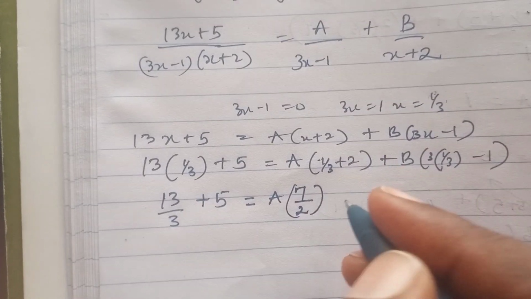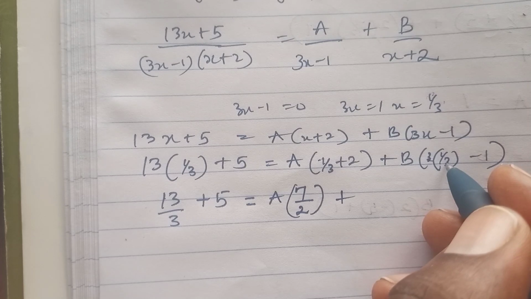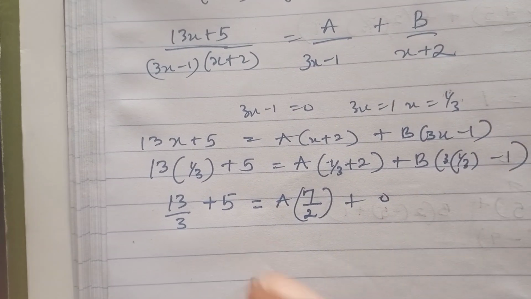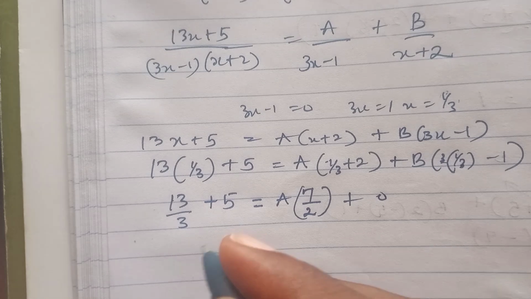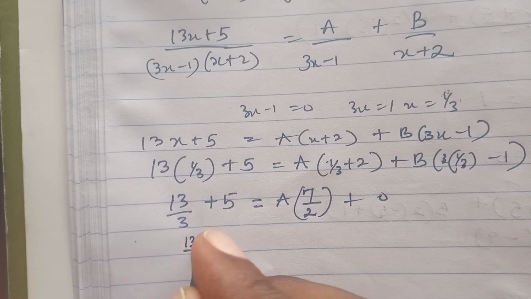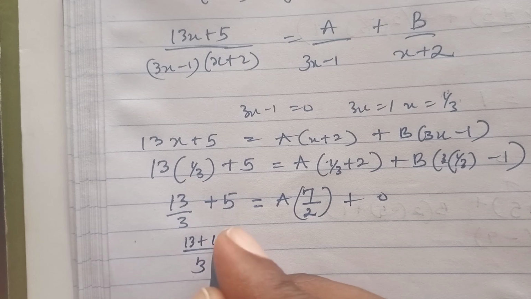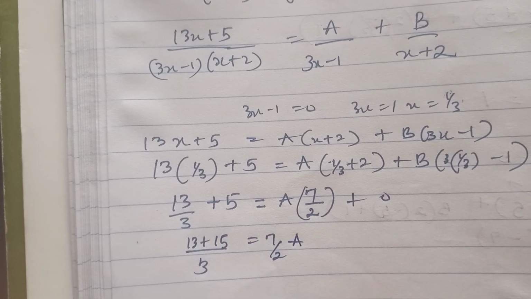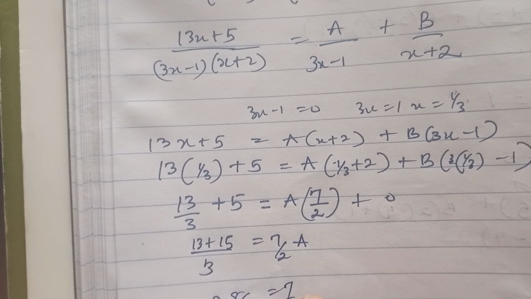7 over 3 a plus, this will give you 1, so 1 minus 1 is 0. So this one will go to 0. So we have 13 over 3 plus 5, that's 13 plus 15 over 3, which is 28 over 3, equals 7 over 3 a.